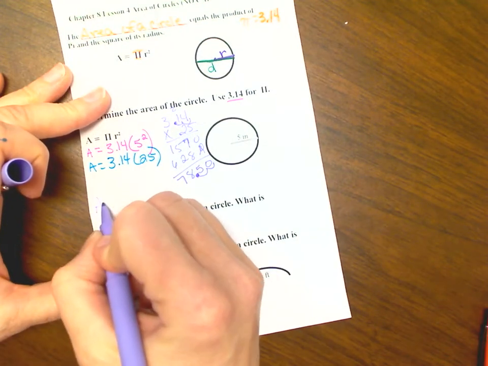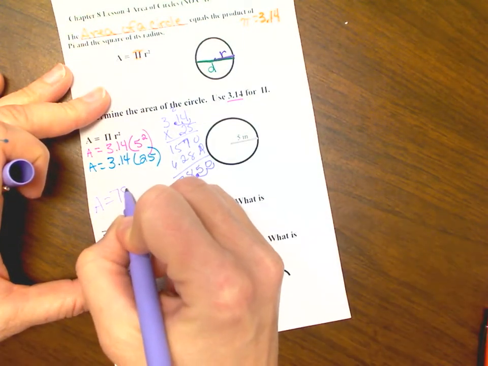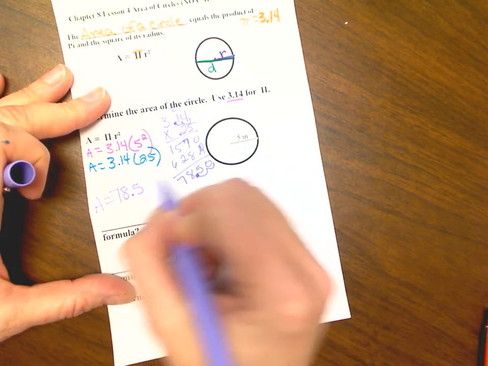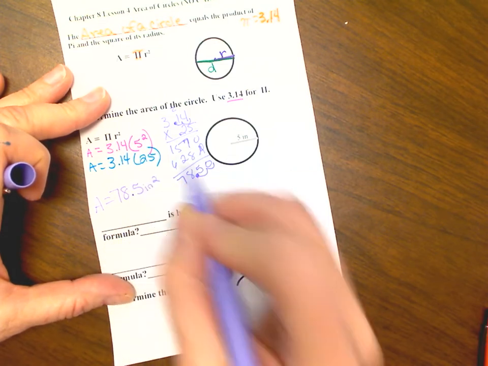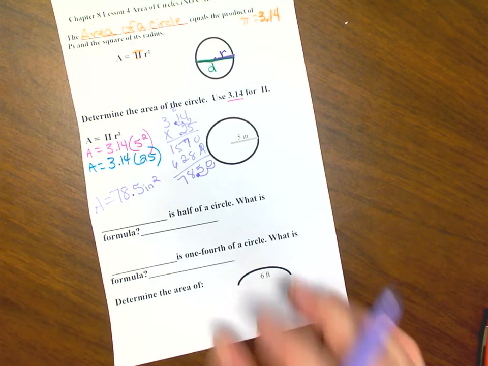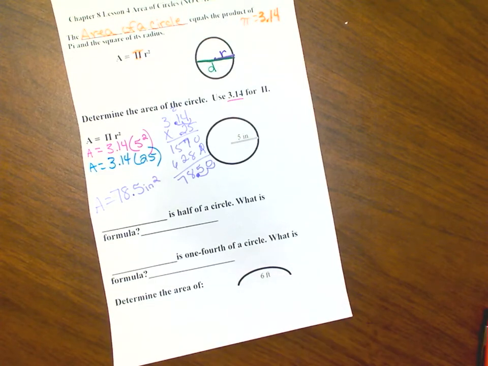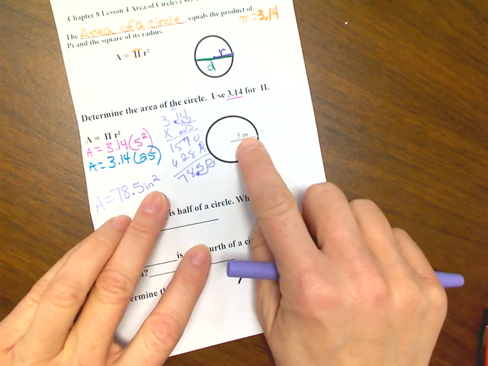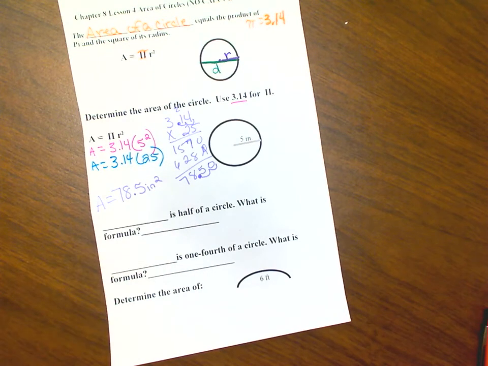So, area equals 78.5 inches squared. Make sure you always put your unit and square it. All right, let's look at the next one.